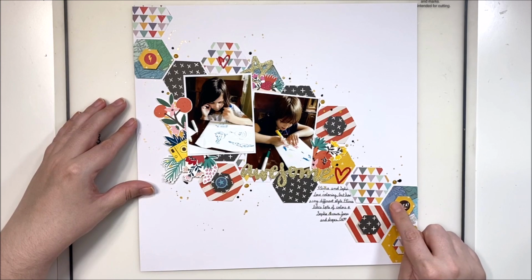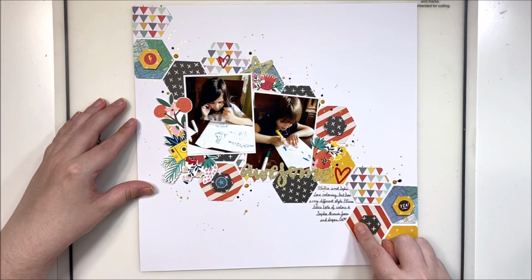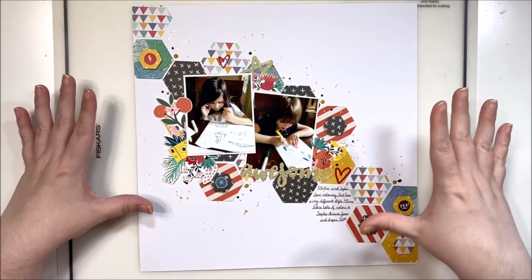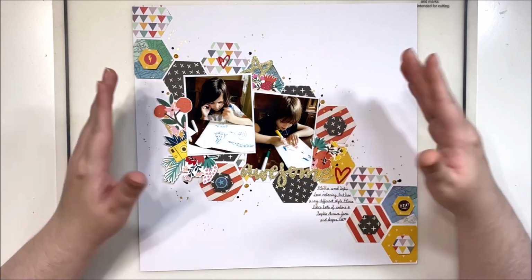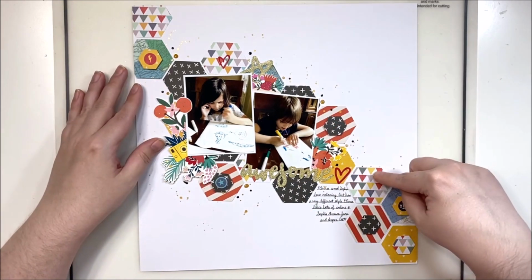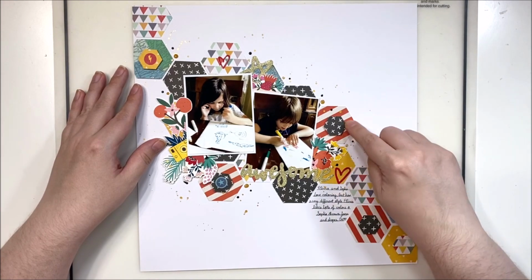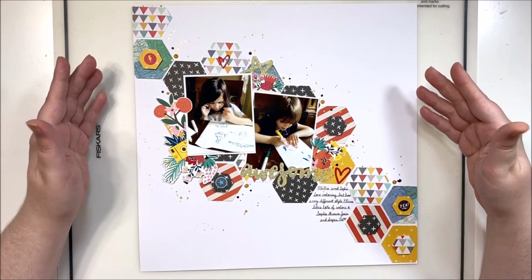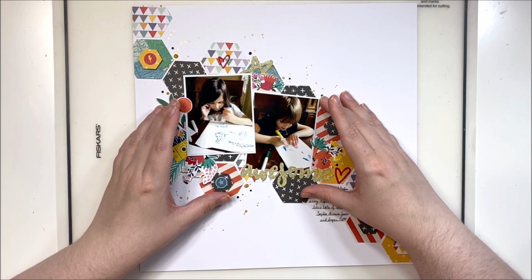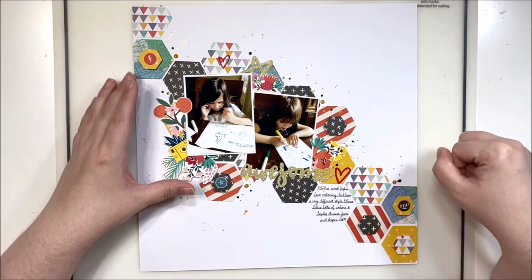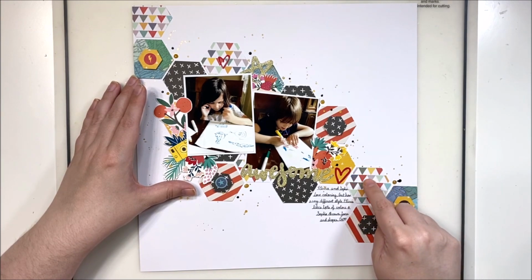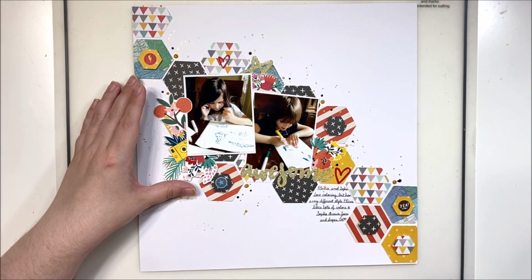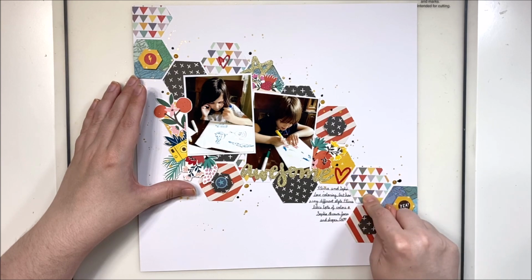I also have a 1-inch hexagon, so I use some of those to pop up some inside bits here, give it a little bit of lift and interest, but kept almost all of my embellishing right around the photos. This is one of the ways that I can get away with using a bunch of brightly colored papers that don't necessarily all go together, is that I keep my embellishing close to the photos so these don't distract from my photos. The other trick is to use one paper that touches every single one and has the incorporated colors.